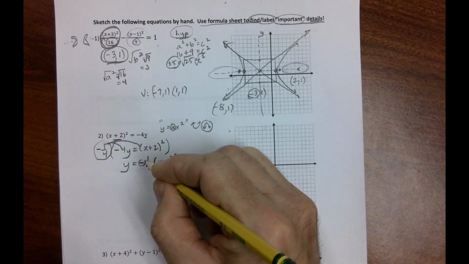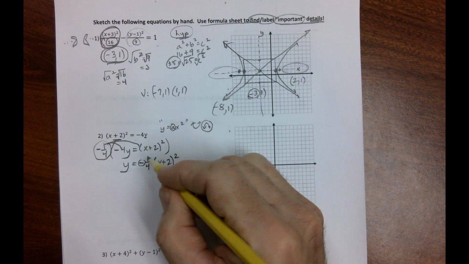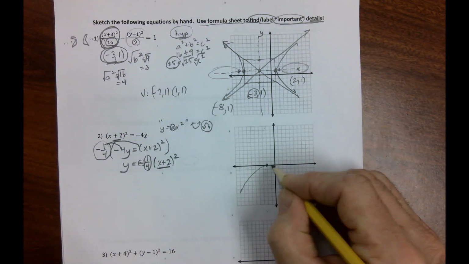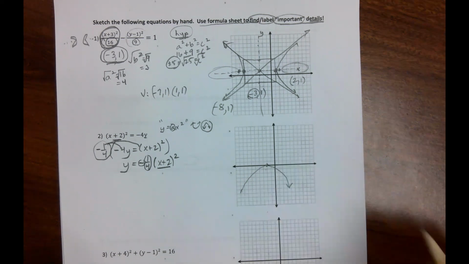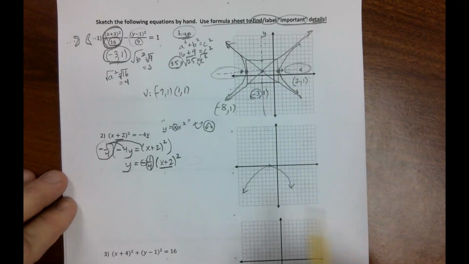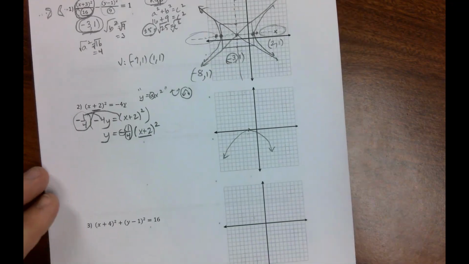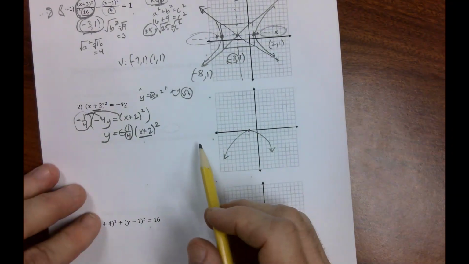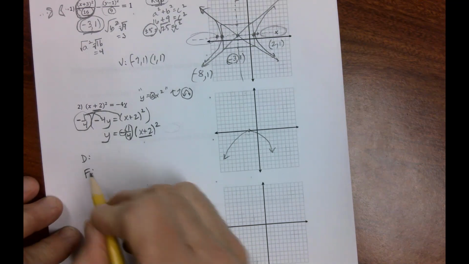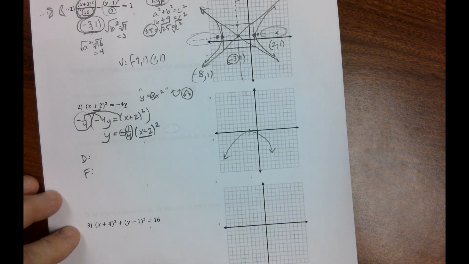Because it's negative, it's going to be a sad face, and that means it's going to be relatively wide. Vertical shrink. Now, if you know it's wide, make it extra wide, just to really communicate that on your test. Well, we're not done. We got to find the directrix, which is the soil. We got to find the focus, which is the pistil.